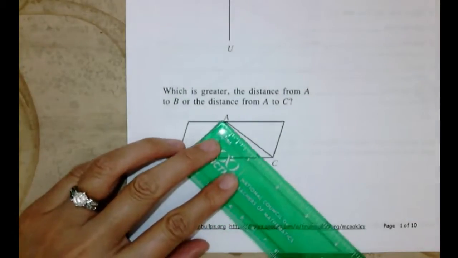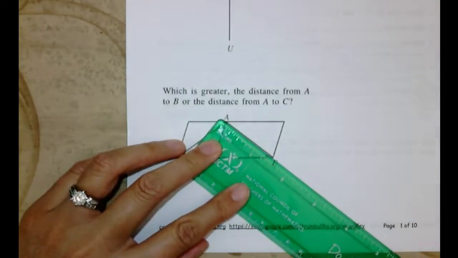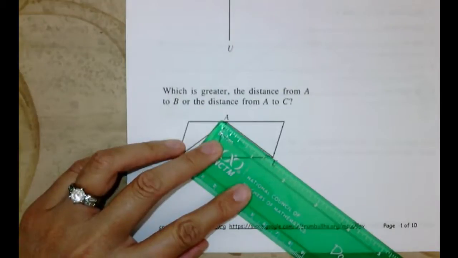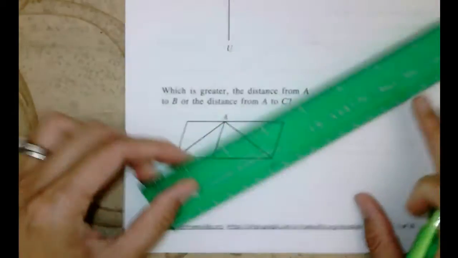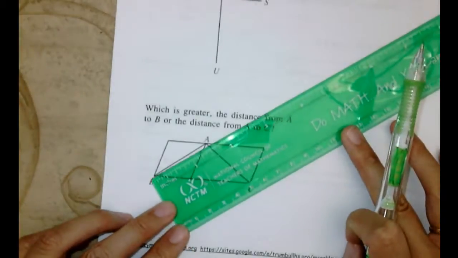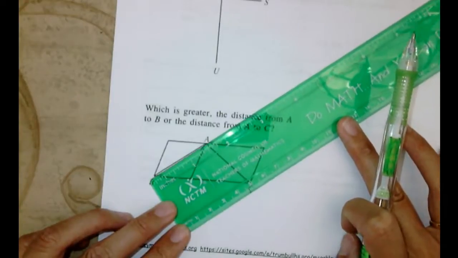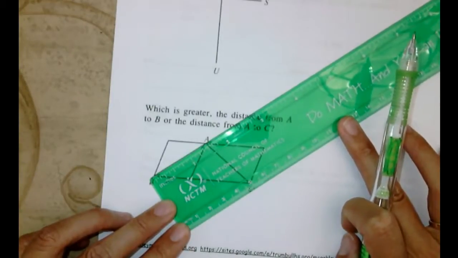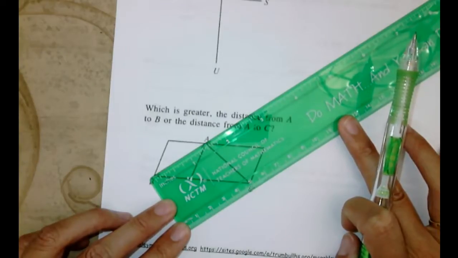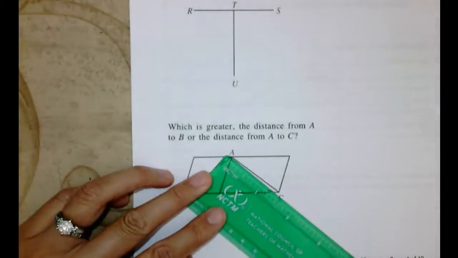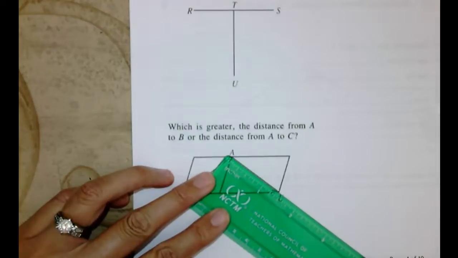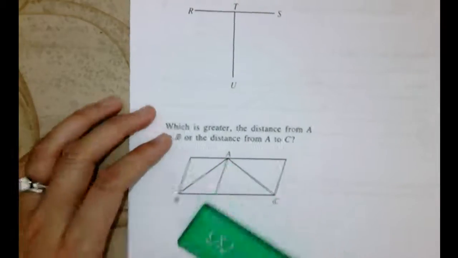AC is 1/8 shorter than 1.5 inches, and AB is 1.5, I think. Yeah, so AB is longer, right? Let's just make sure. Are they the same? No, I think AB is longer.